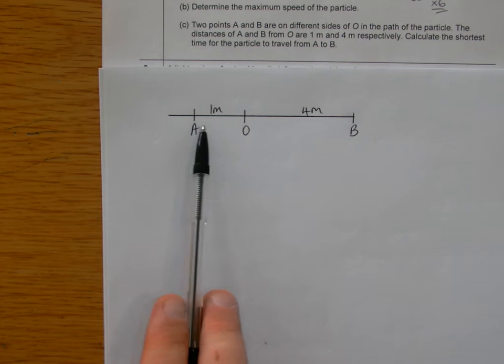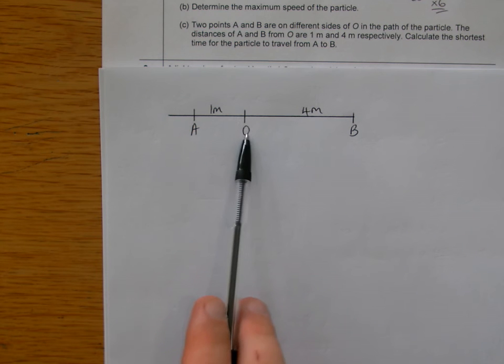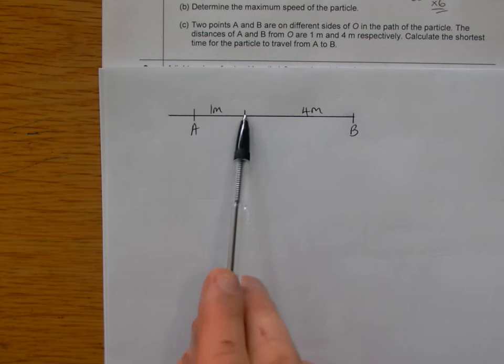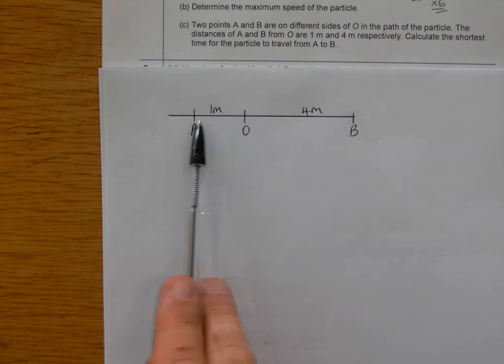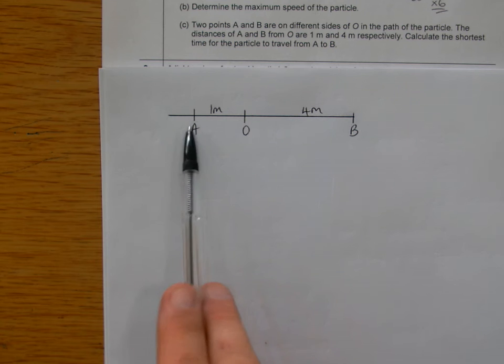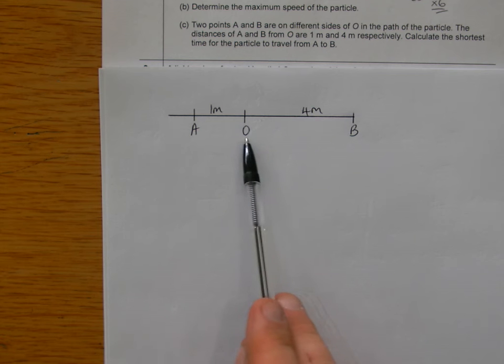Okay, so you've got to look at this. I've mocked up a sketch here, right? This is the center of oscillation, at O, and A is 1 meter away from it, and B, on the other side, is 4 meters away. Now in this case, A and B are not the extreme points. We worked out earlier that the amplitude is 5 meters.